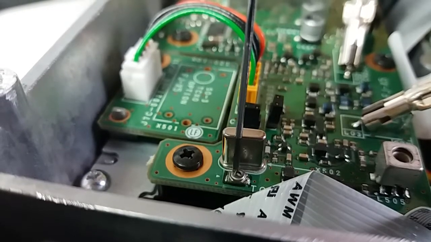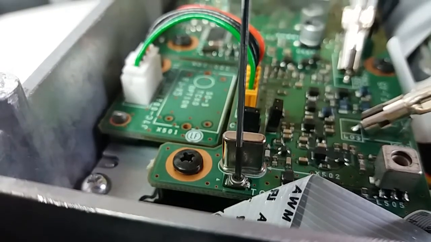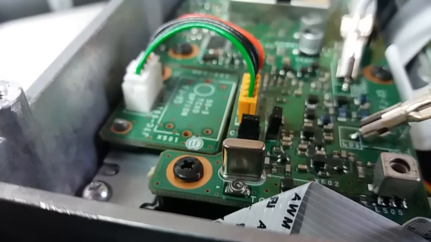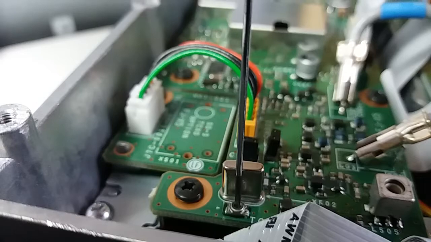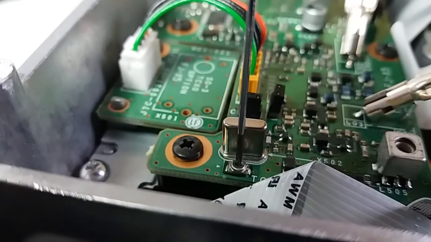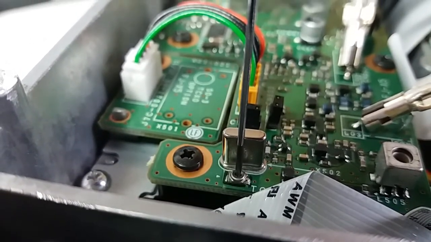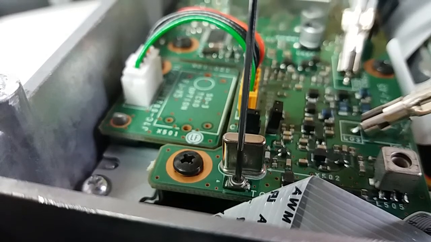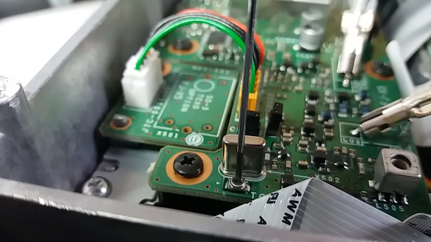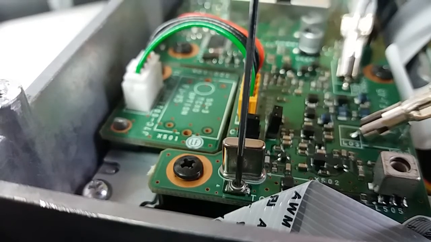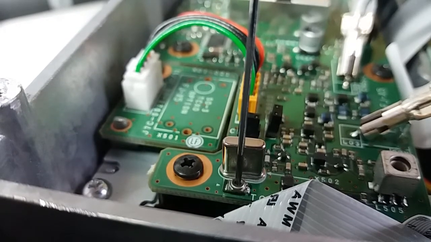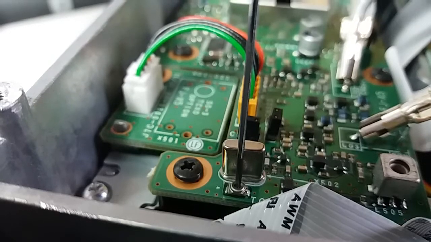This is just very sensitive. When you turn the screwdriver clockwise, the frequency reduces, and when you turn the screwdriver anti-clockwise, the frequency increases. So okay, I need to reduce the frequency, so I'm going to turn it clockwise very slightly, and let's listen to the audio.